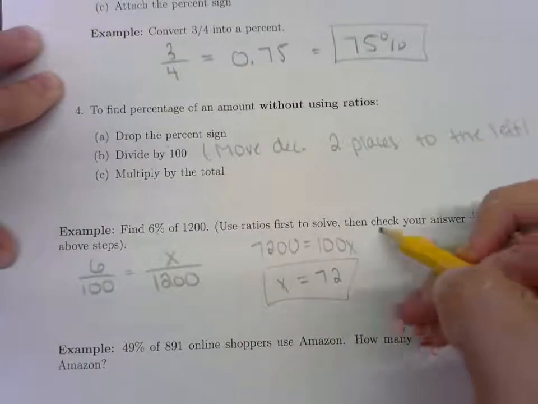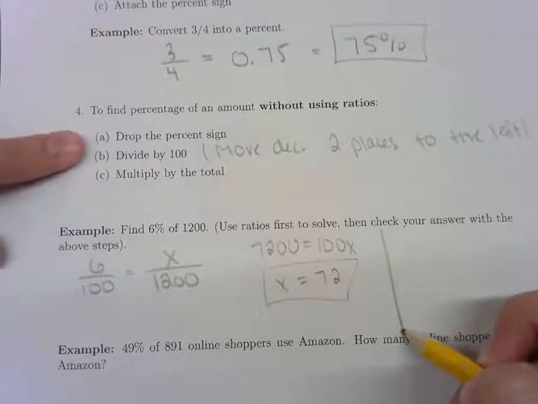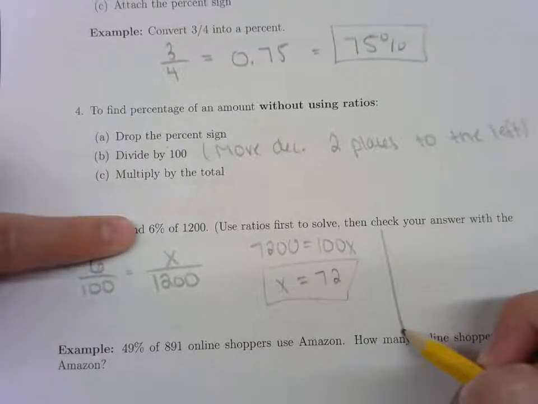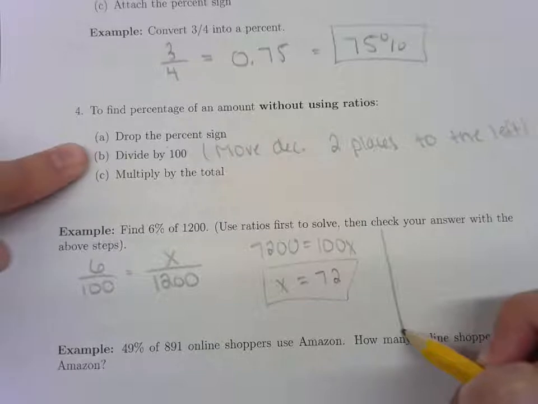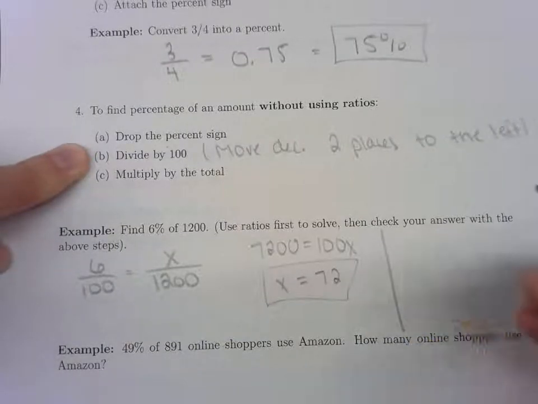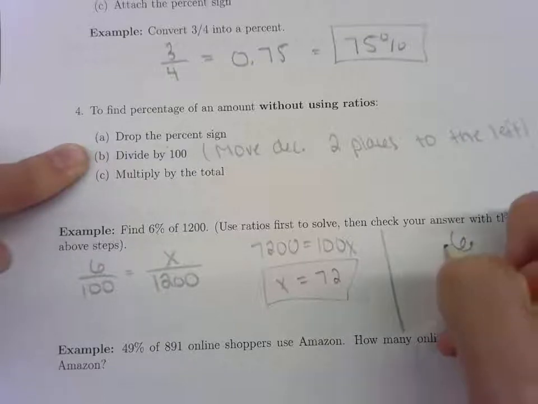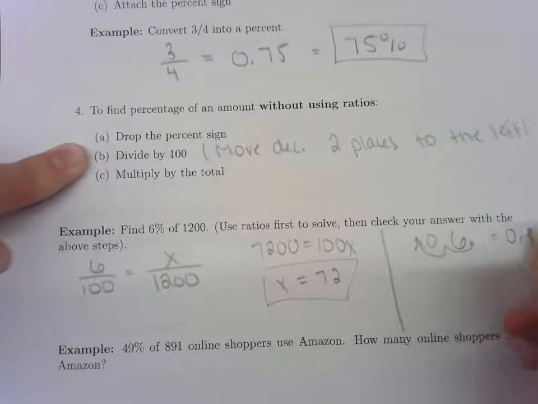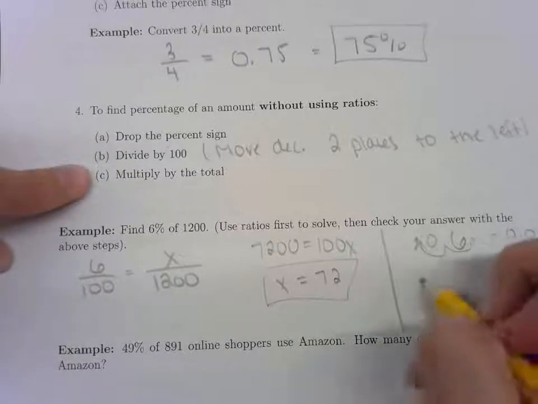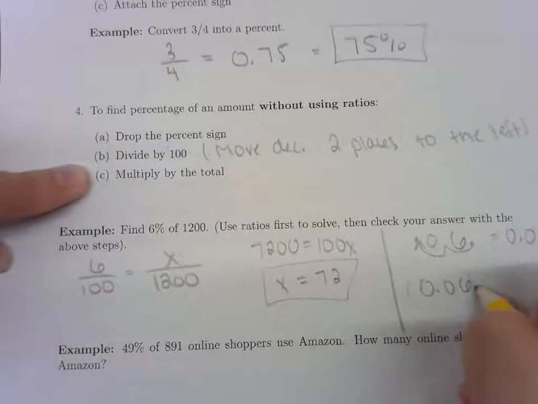Now we're going to check our answer with the above steps. It says drop the percent sign, so now we just have 6. We're going to divide by 100. We're basically just changing the 6% into a decimal. So we have 6, and we move the decimal 2 places to the left. That gives us 0.06. Then we multiply by the total, so 0.06 of 1200. You should get 72 here.